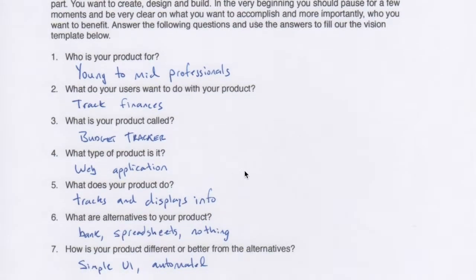What does your product do? In the simplest terms, it tracks and displays information. What are alternatives to your product? Customers could just look at their bank statements every month. They could have some sort of spreadsheet, Excel. They could use Google Sheets. They could use other products, or they could just do nothing, which a lot of people do.